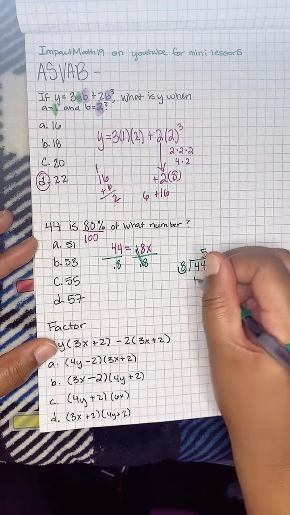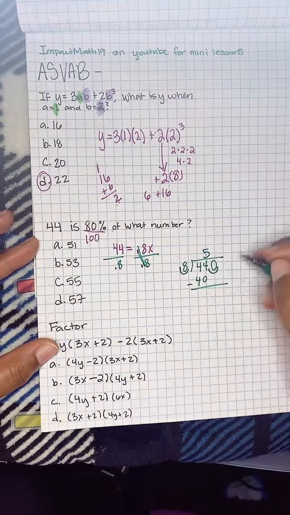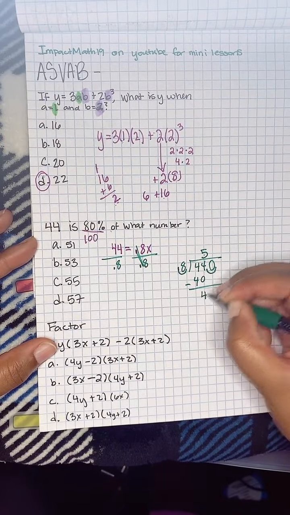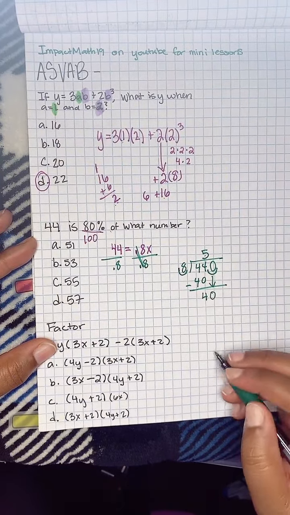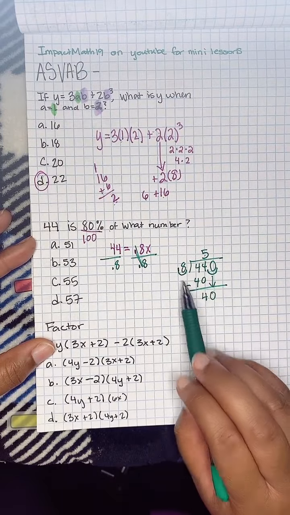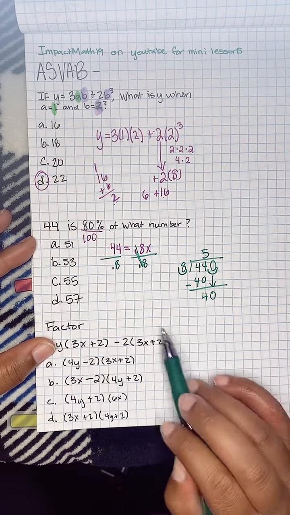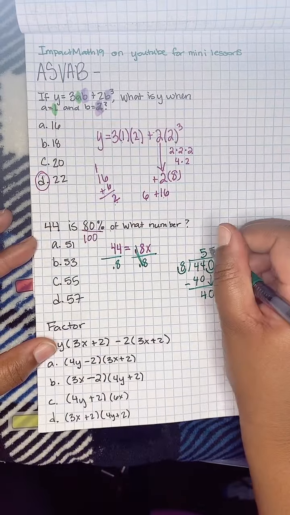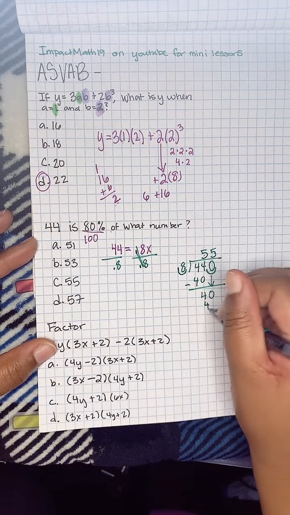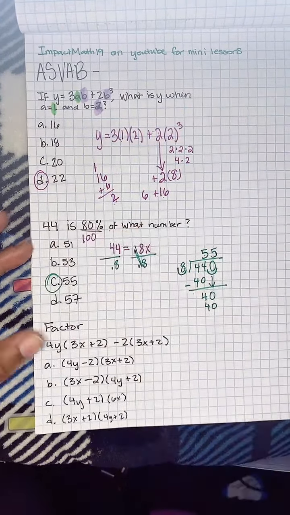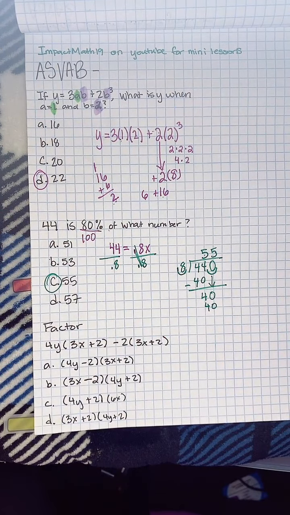5 times 8 gives me 40. I'm going to subtract. 44 minus 40 gives me a 4. I'm going to drop down that 0. So 8 goes into 40 how many times? Well, 5. 5 times 8 just gave me 40. So C is our answer.